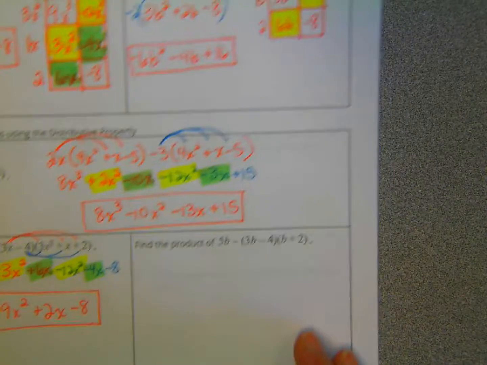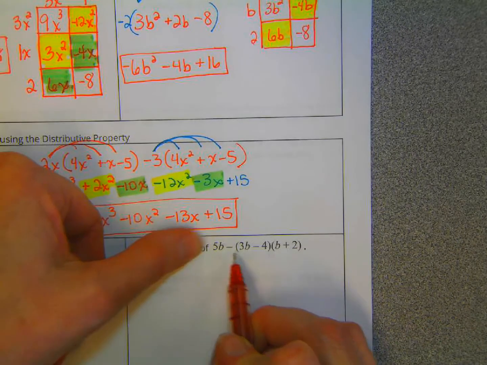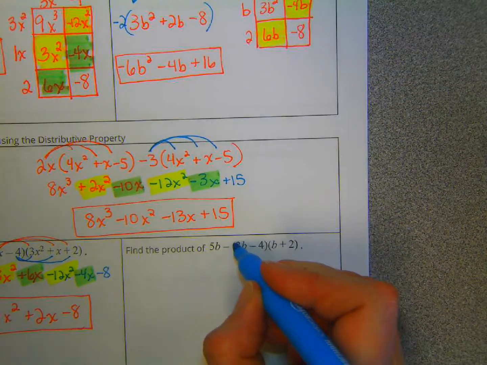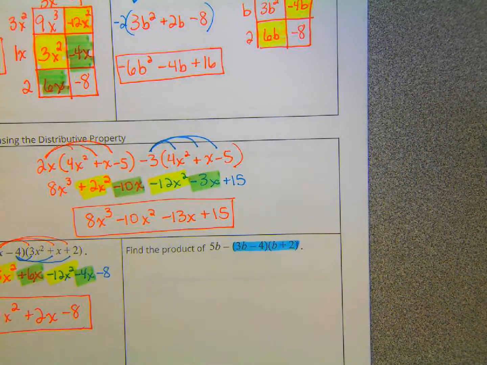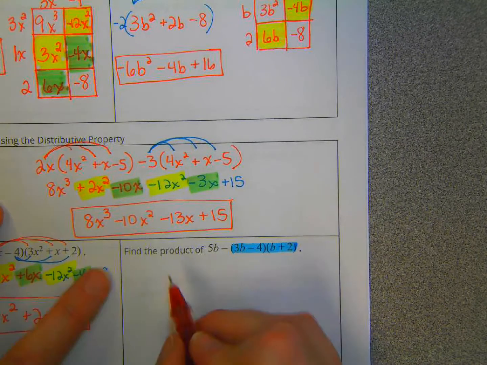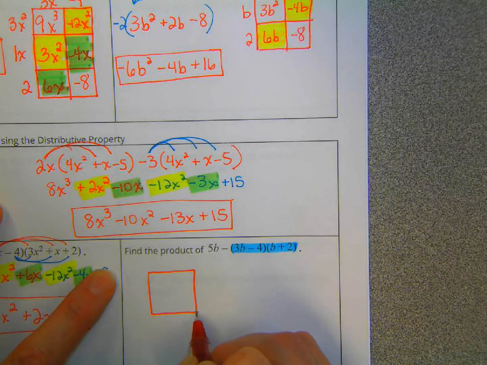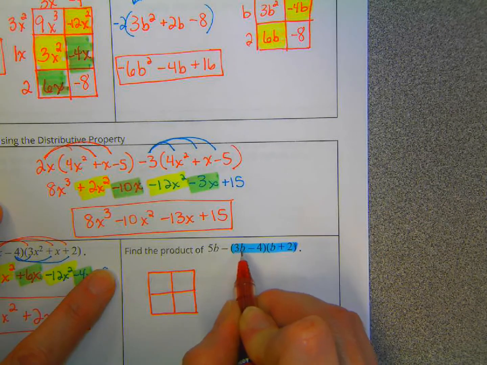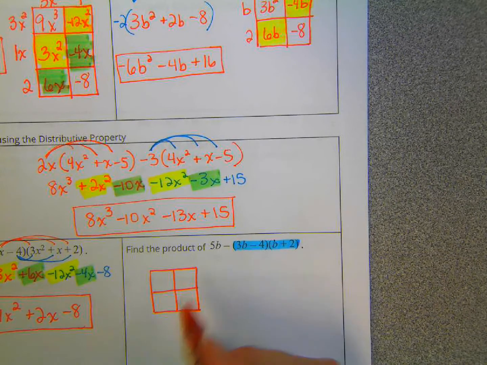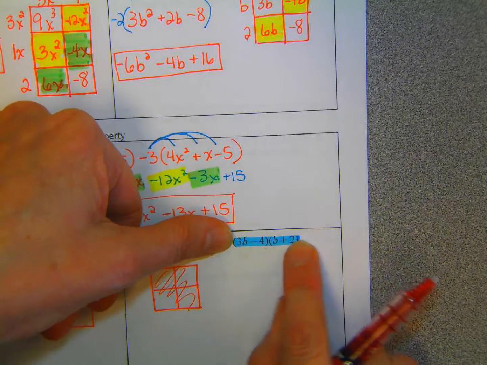And then this one right here, it's going to be a little bit more of a challenge. We've got 5b and we're subtracting that product. So what I want to do now is just find what that product is. And then, once I get that product, I'm going to subtract it from 5b. This is an important one for you to pay attention to. I guarantee you will see something like this on the test. Because this is a binomial times a binomial. Oh, crud. I don't mean to do it that way. Okay, ignore me there. I'm going to do 3b multiplied by both of these terms.